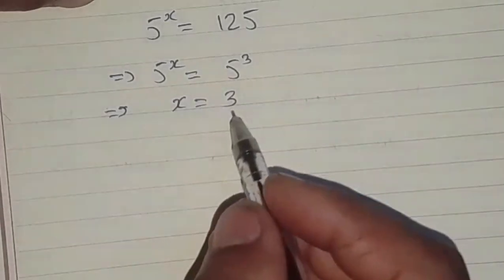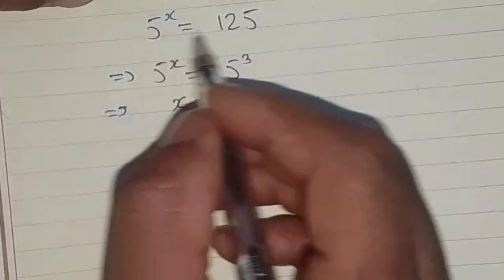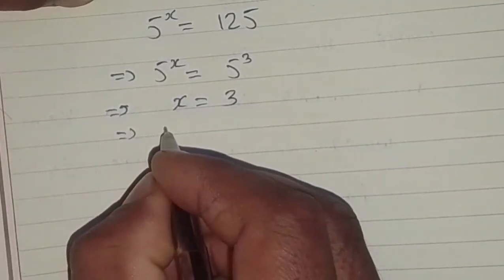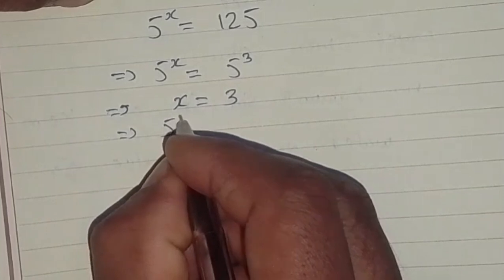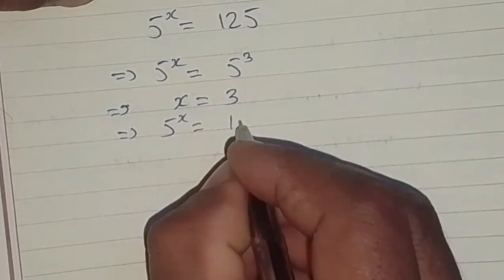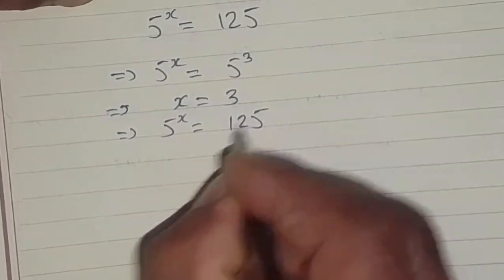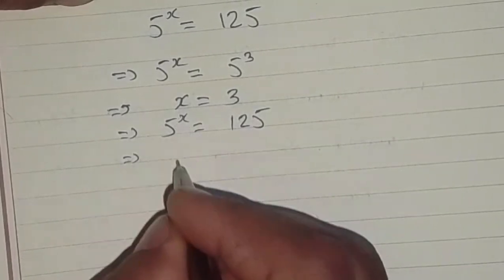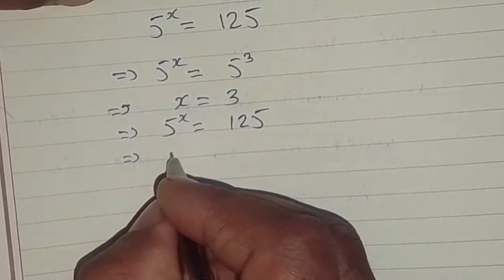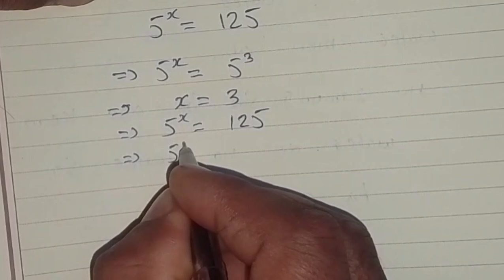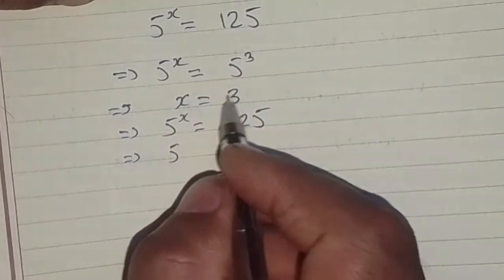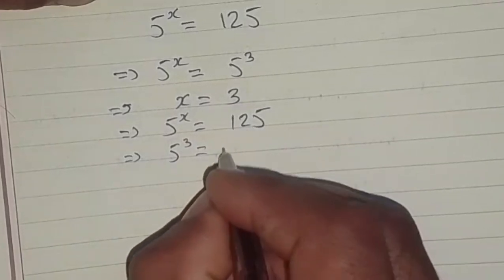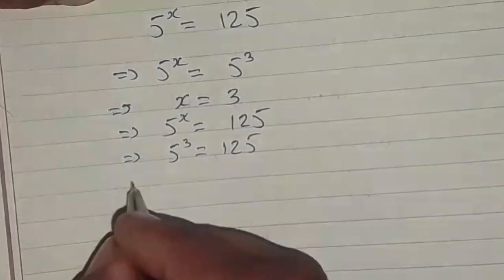Now we put in the real expression, so they give us 5 power of x is equal to 125. Now we put the value of x, so they give us 5 power of x equal to 3 equal to 125.